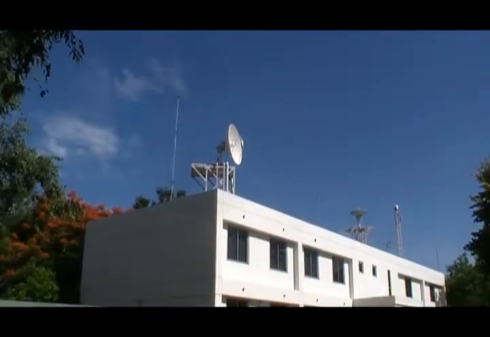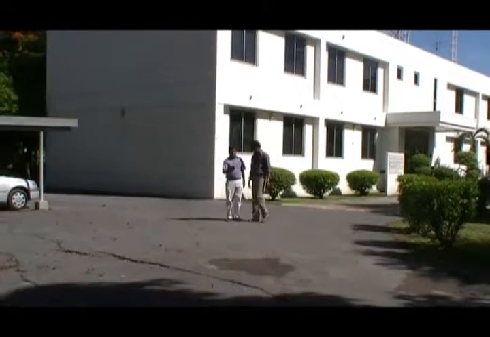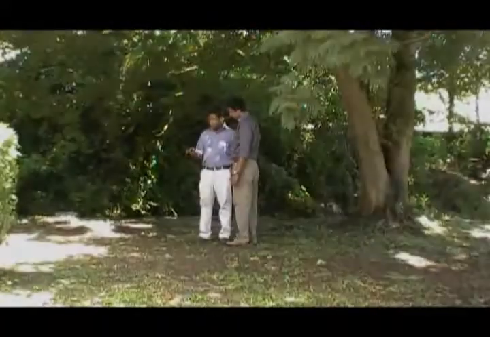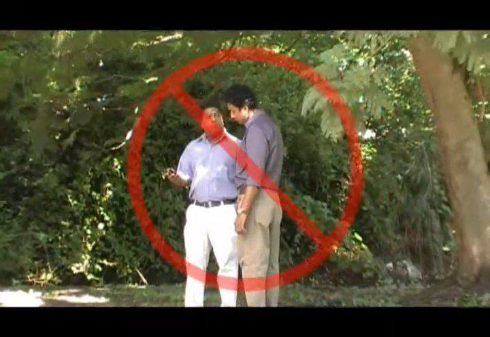Before taking a GPS measurement, stand where you have a clear view of the sky. Buildings, hills and trees will block the signals from the GPS satellites. The goal is to receive a signal from as many GPS satellites as possible.